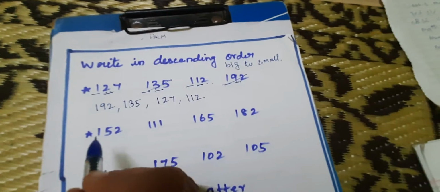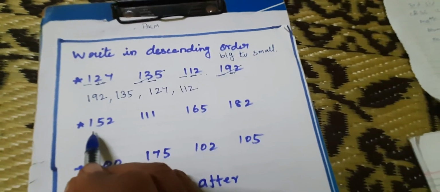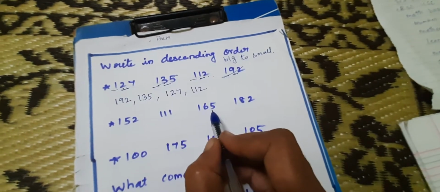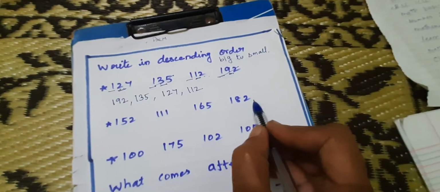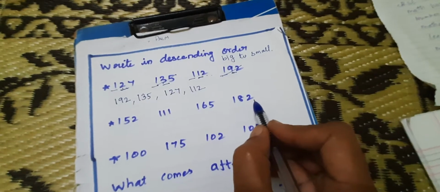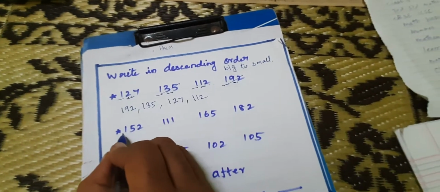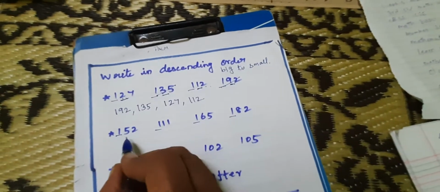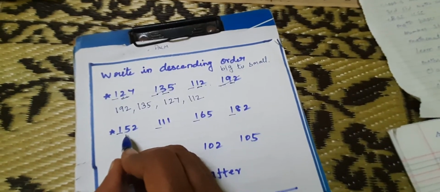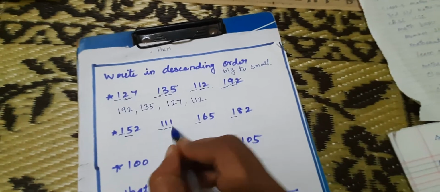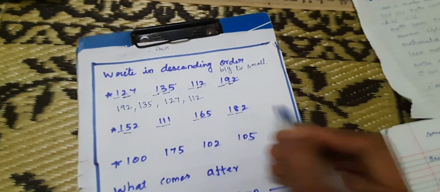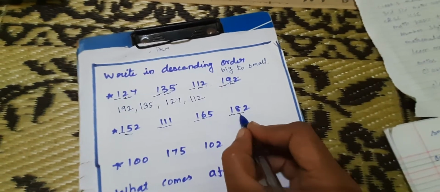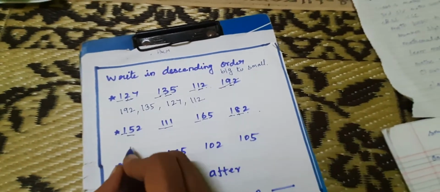Next, one more example. 154, 111, 165, 182. Which one is the biggest number? Hundreds place: 1, 1, 1, 1. Next, tens place: 50, 10, 60, 80. Which one is the biggest number? 80. 182 is the biggest number.